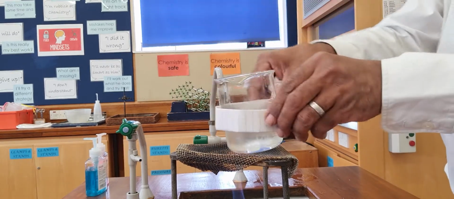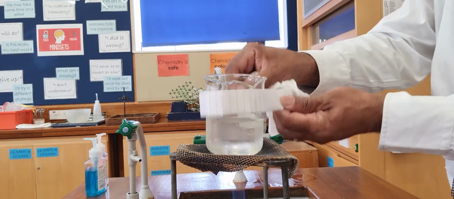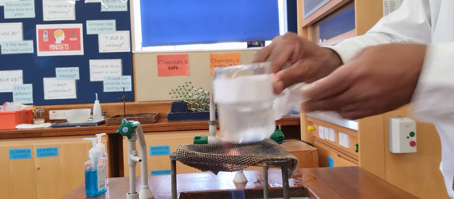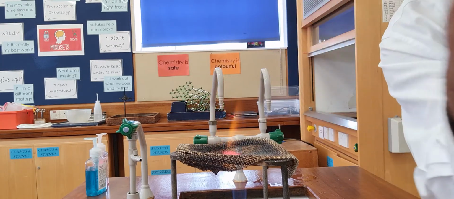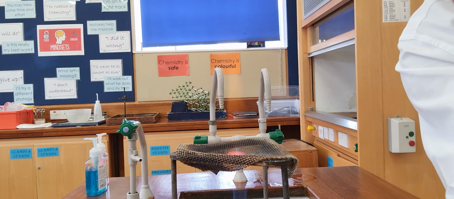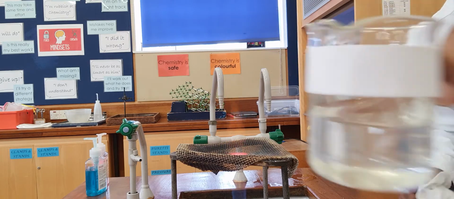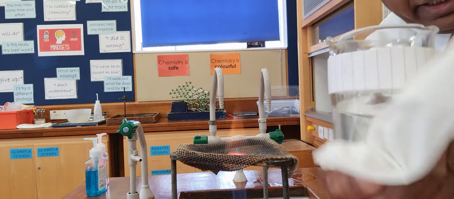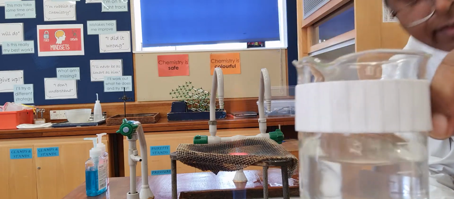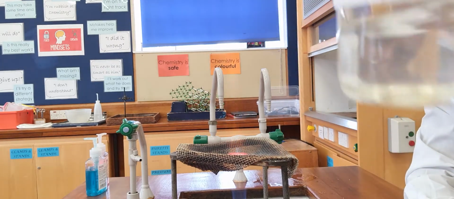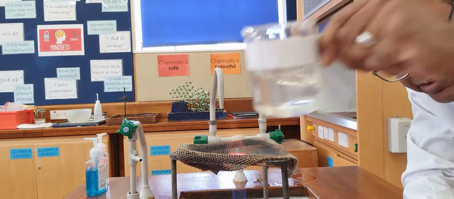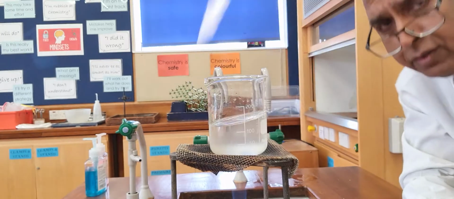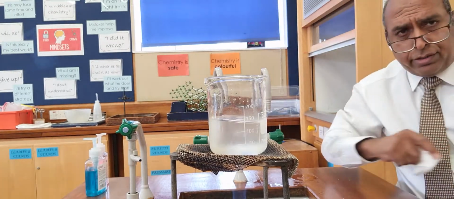Now, just give me a minute to lift this off. There's some condensation around the sides, which I just want to get clear. You see that? The sugar has dissolved. That is transparent. So that's 2 sugars.